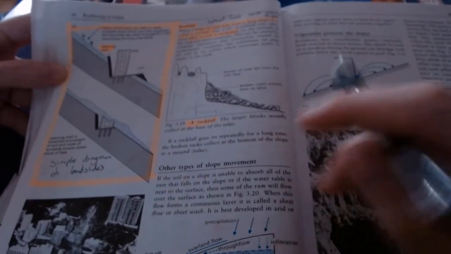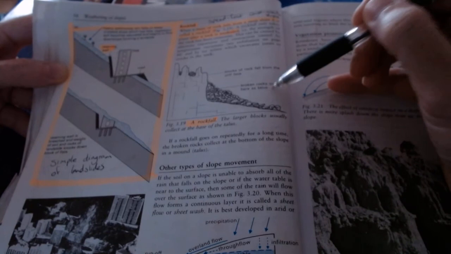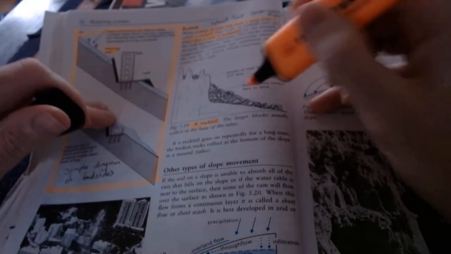Rock falls, like I said, was the last one. The broken rock at the bottom is called talus, so maybe just very quickly we'll highlight that as well.